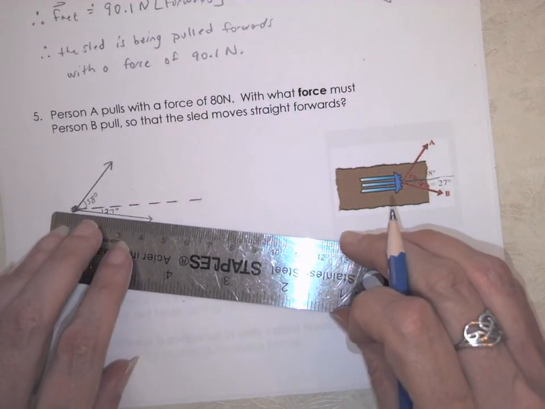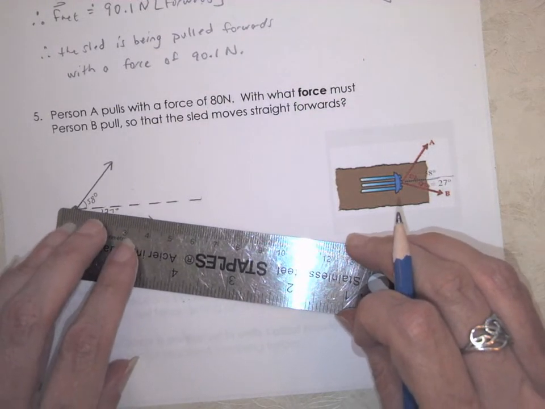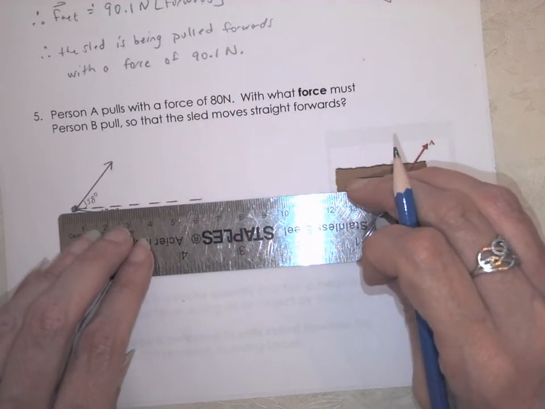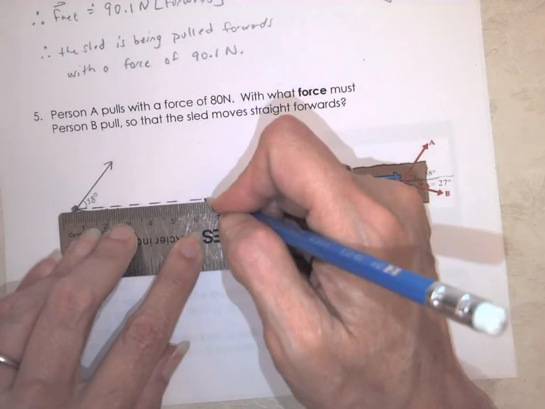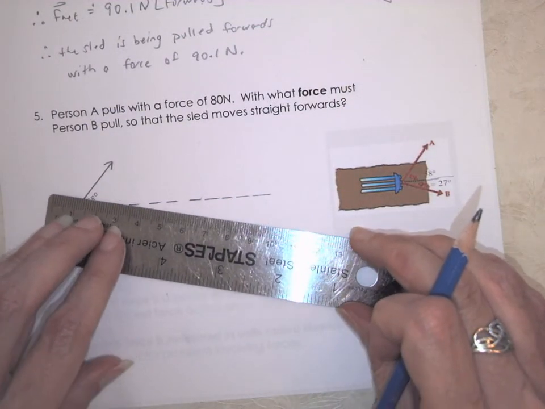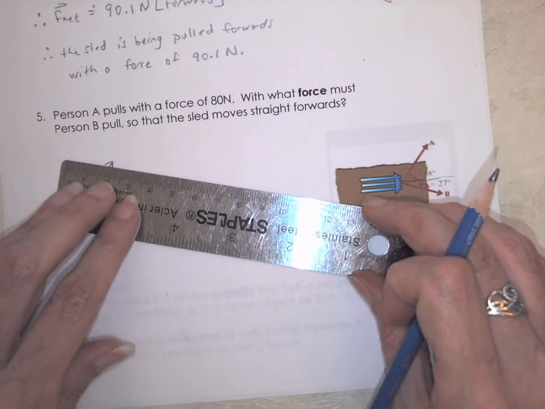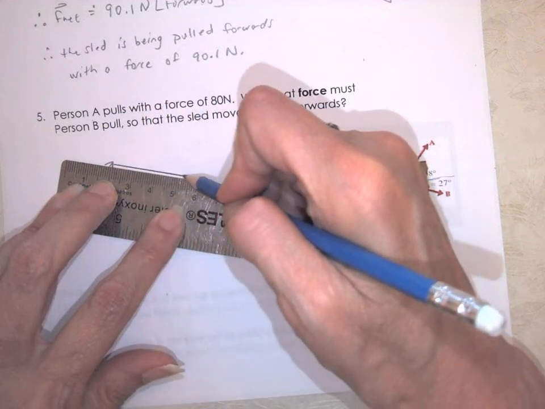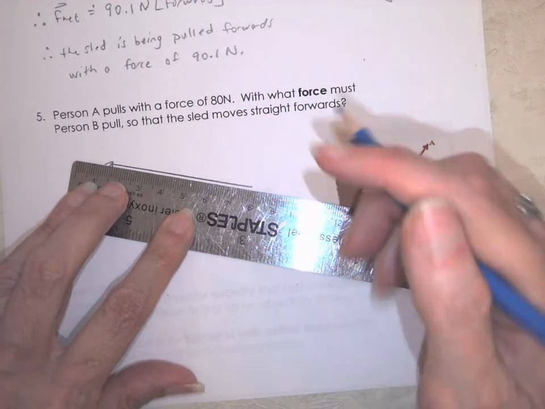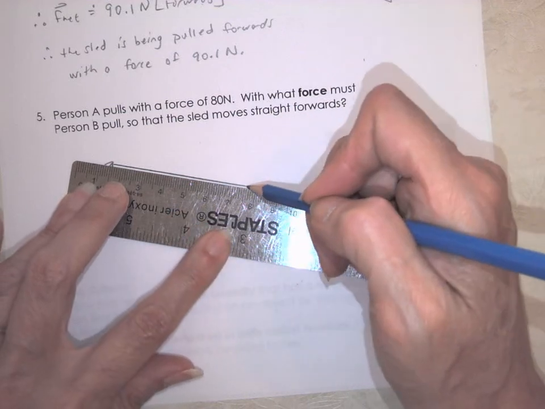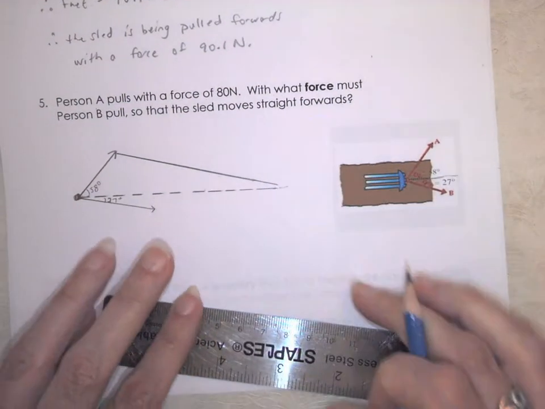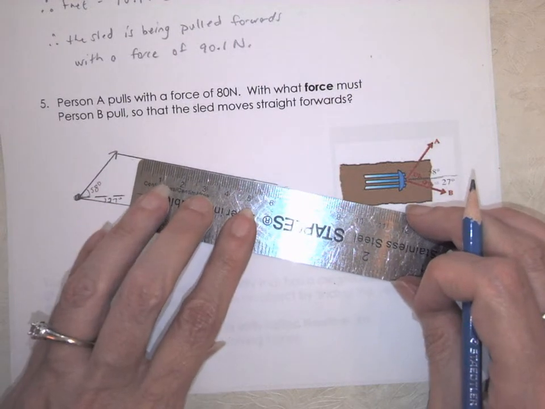So he's pulling at less of an angle, so he's going to have to pull harder than 80 newtons. And you can see that when you go to draw in your picture here. I'm just going to extend this dotted line because I might need to. And I make this angle look small, parallel. Where do I meet the dotted line? Still going here.